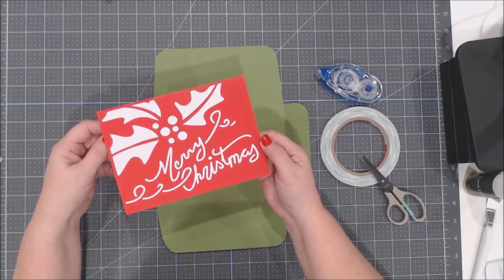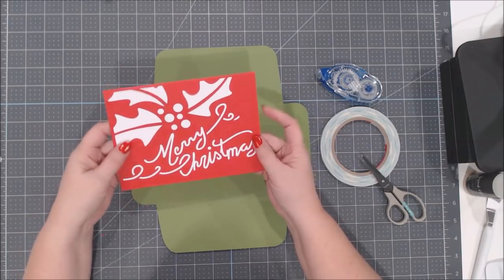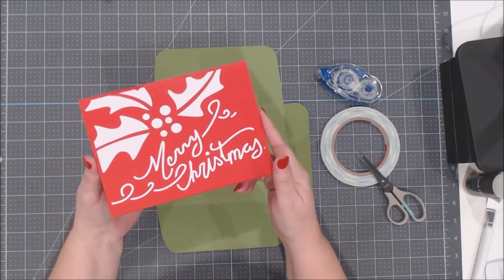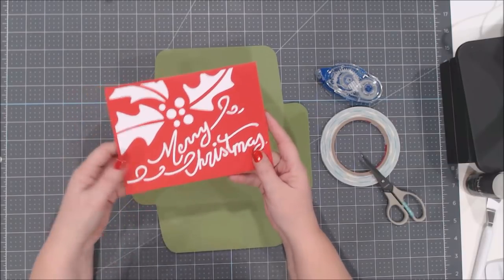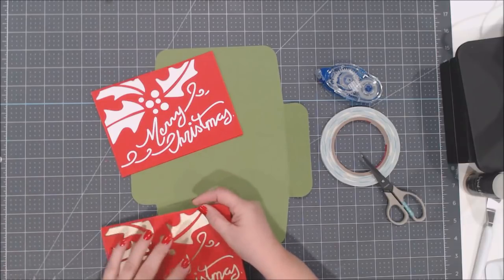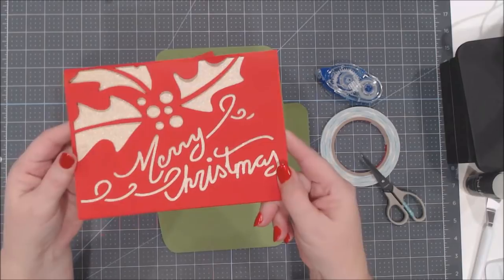But you can use whatever colors you want to use. But let me show you something. So here it is, just in 2 colors of cardstock. Looks nice, really pretty, right? But how about if we used a specialty paper and we blinged up our card? Can you guys see that?